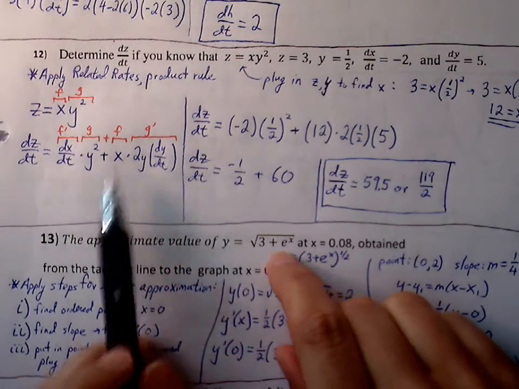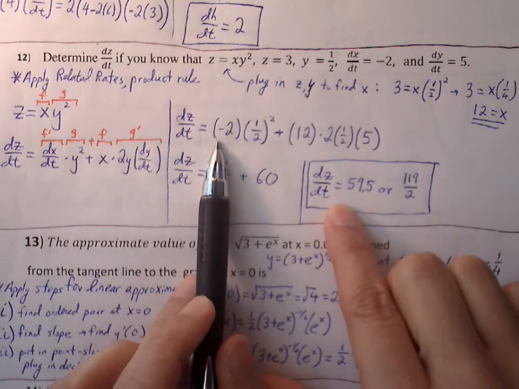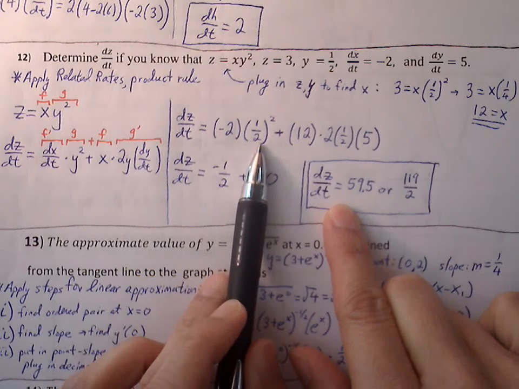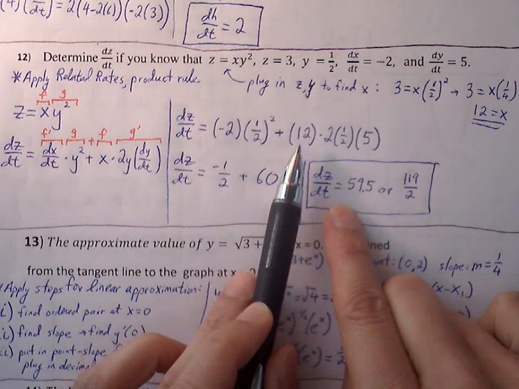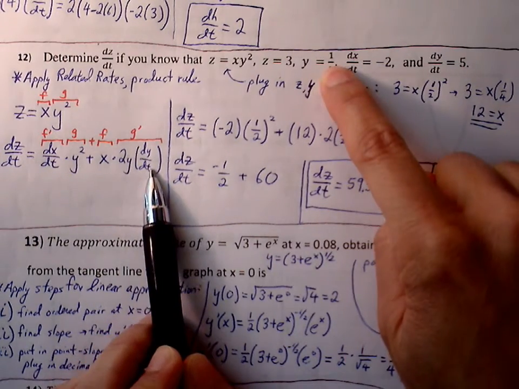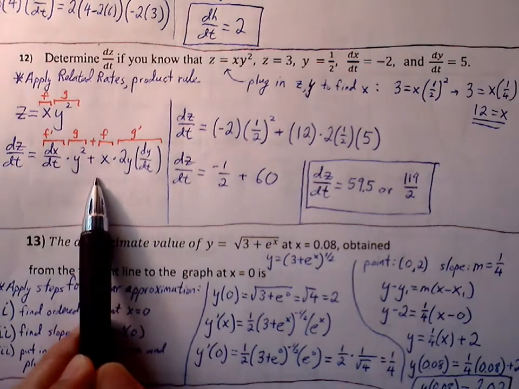So let's see what we have. We have dx/dt, which is -2. We have y squared. Well, actually, we have y, which is 1/2, squared. Plus, we don't have x. We have y, and we have dy/dt. So we have two missing variables. We need to figure out what x is.